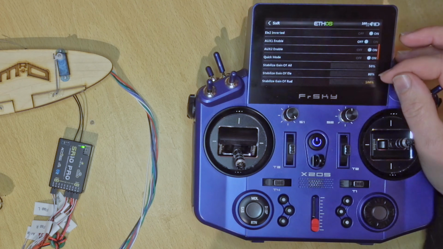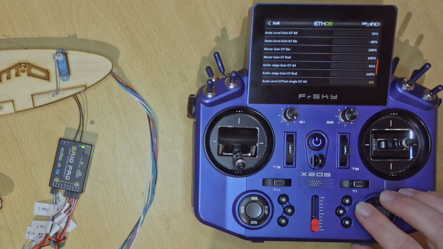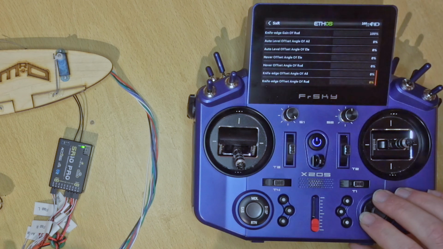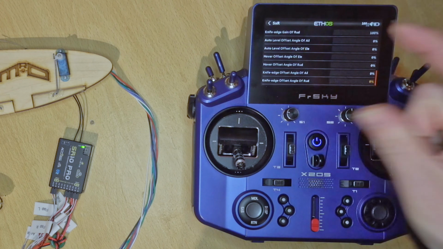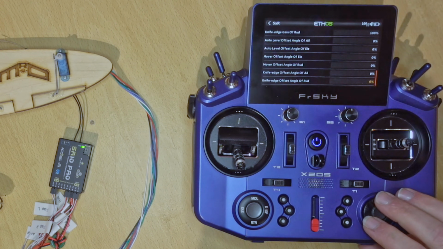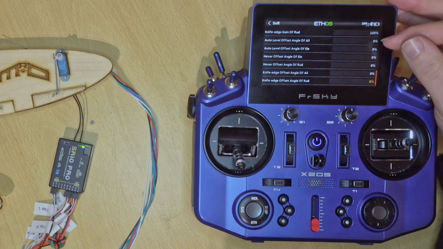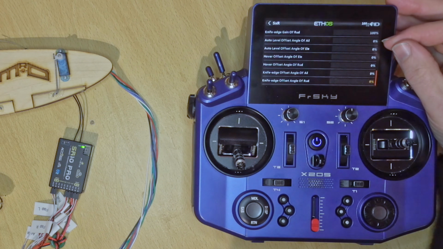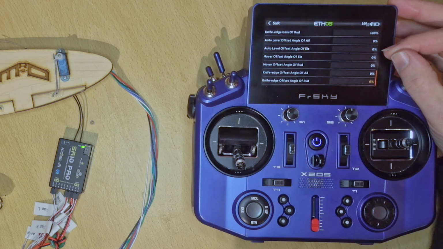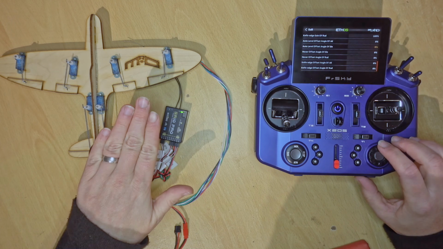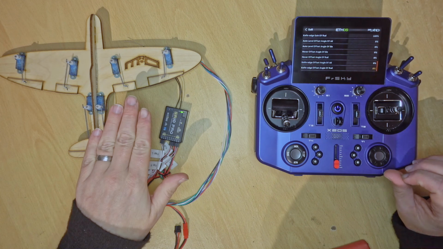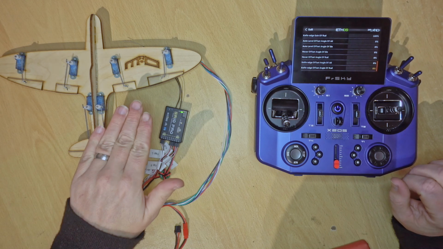Next up, we have the stabilisation gains, which you can change whatever you want. I don't really touch those. I can get this where I want it at about sort of 30%, seems about right. But there are a couple of settings in here that it's worth just checking out. So we have auto level angle of aileron and auto level angle of elevator. And these two you can adjust to get it flying level. Sometimes you may find that when you're flying along and you put it on auto level, it will want to nose up or down.